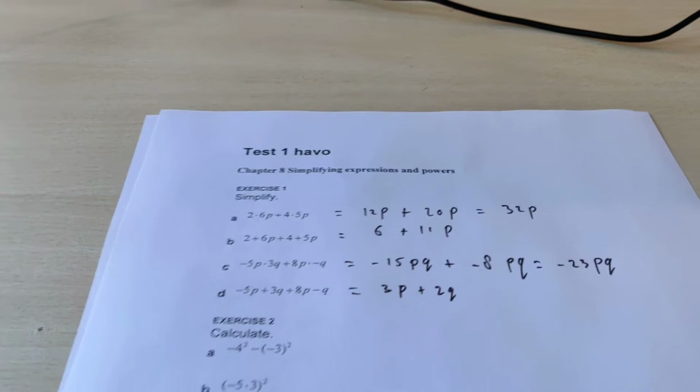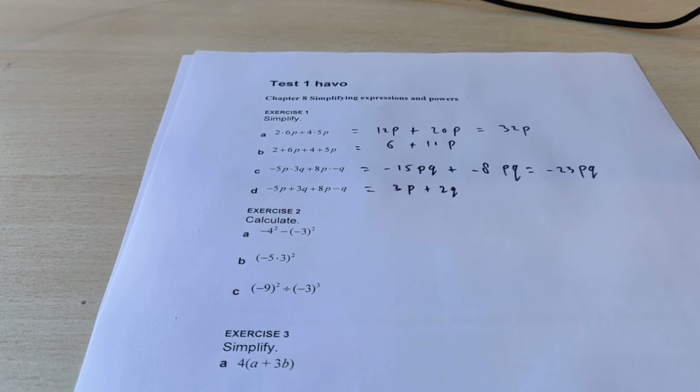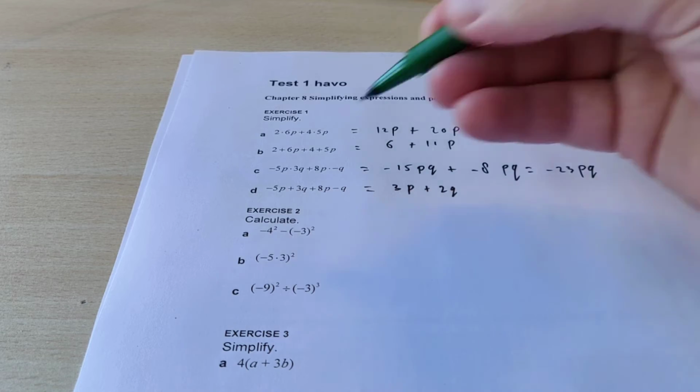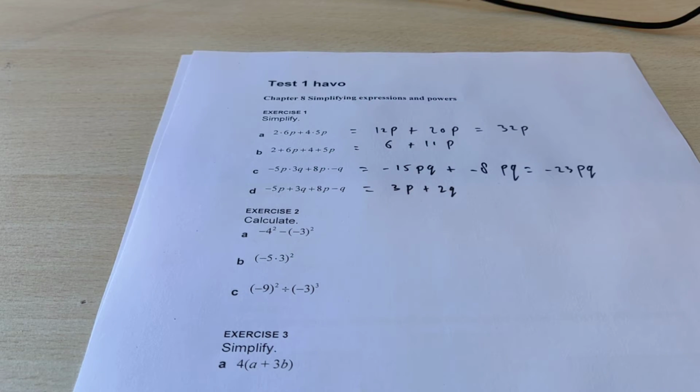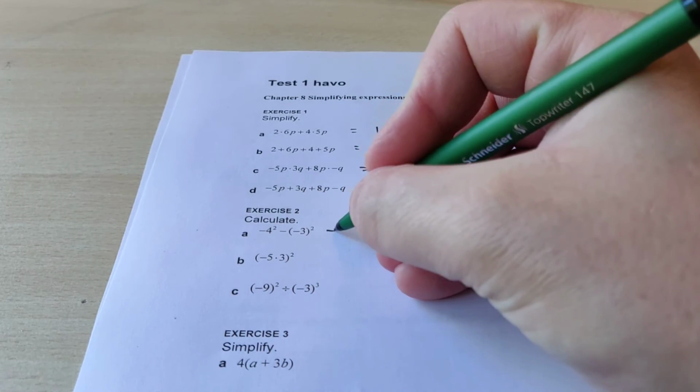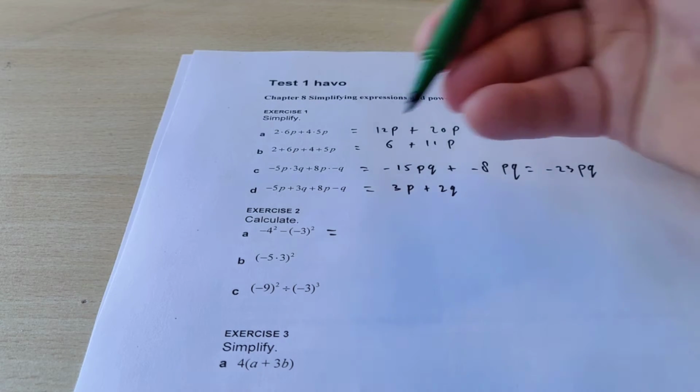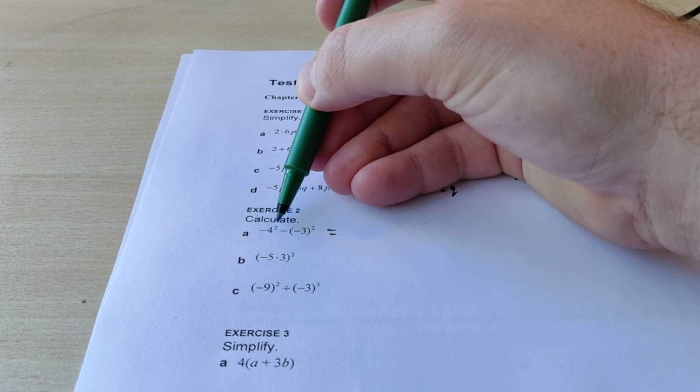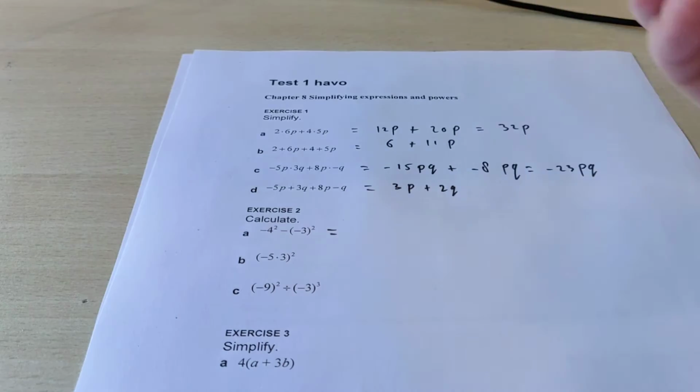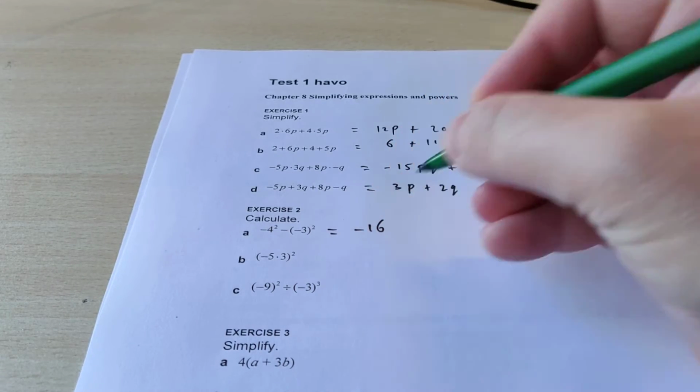Now I'm going to move on to exercise 2. Here we don't have any letters. It's just something that you have to calculate, so it has an answer. So you could also type this into your calculator if you do that correctly. I'm going to show you without a calculator what you get. Here we have 4 squared. 4 squared is 16 and there's a minus in front of it, so it's going to be minus 16.